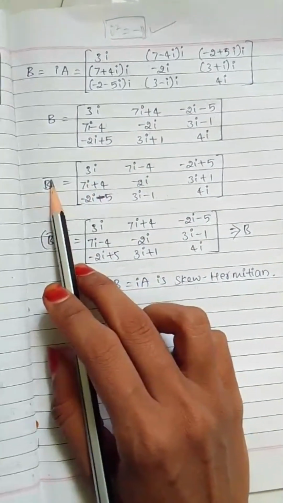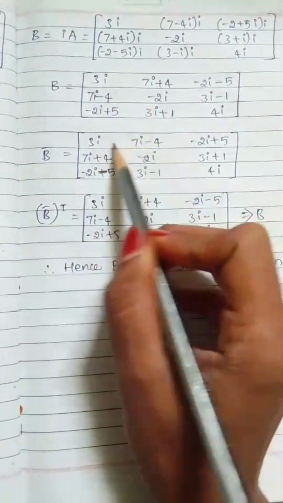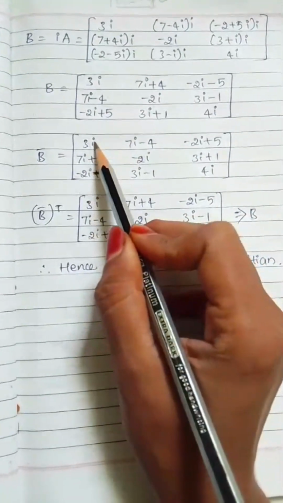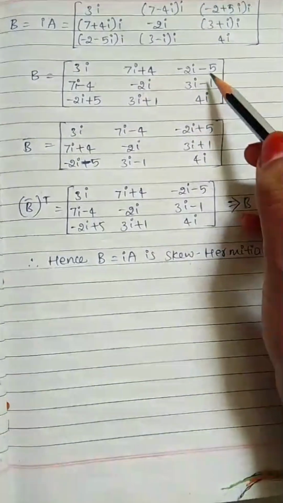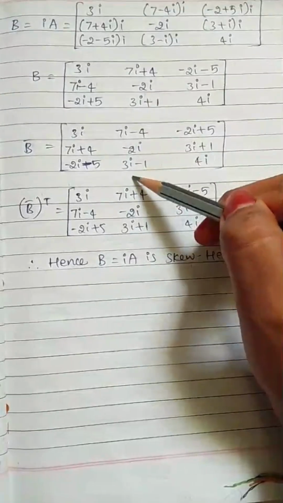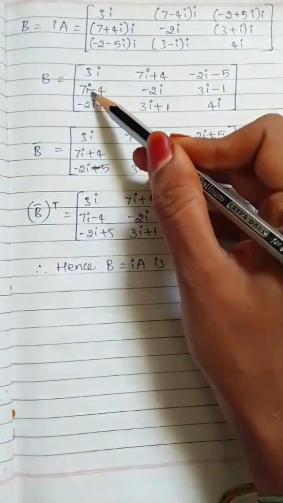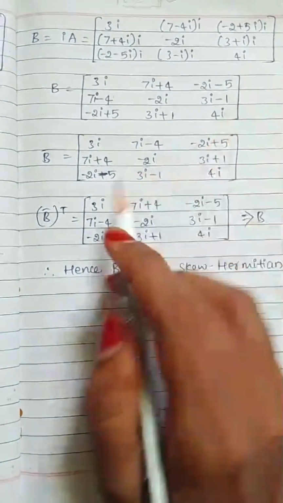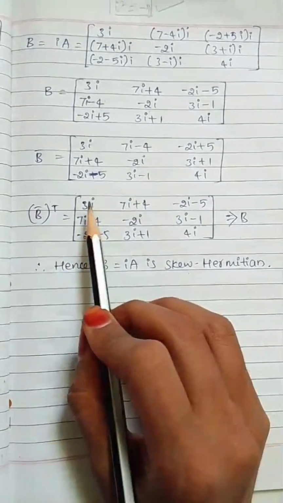Then B bar, I told you, we have to change the signs here. 3i I have, take it as it is. Just changing plus to minus, minus to plus. That's it. Then B conjugate transpose.